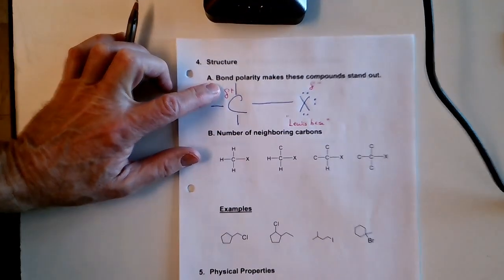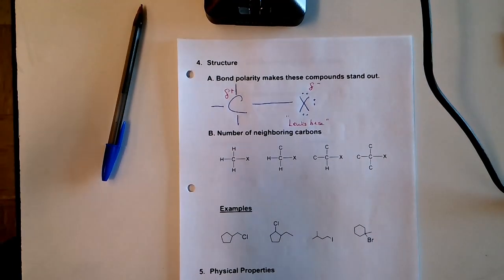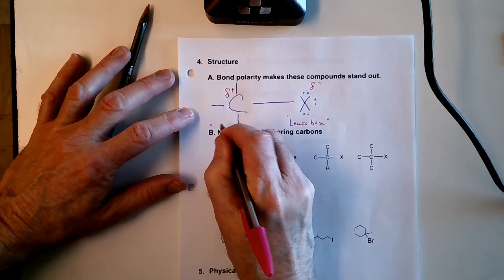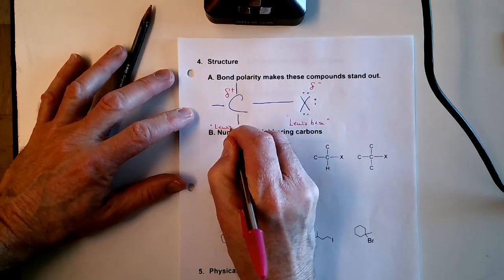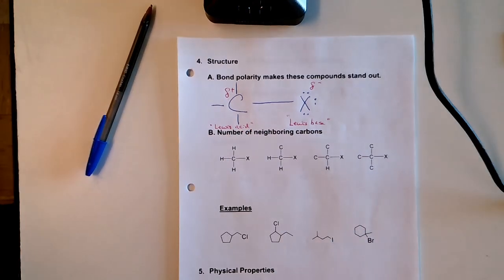This one right here, the other end, the carbon, doesn't have a full-out empty spot. But you wouldn't be far off to call this end the Lewis acid end, because even though it doesn't have a totally empty spot, it's got a partially positive spot, and that's a target for a Lewis base.